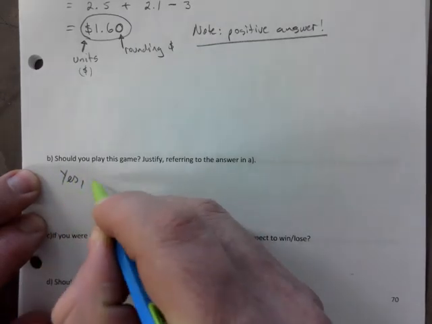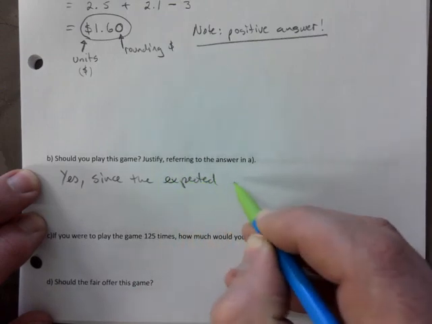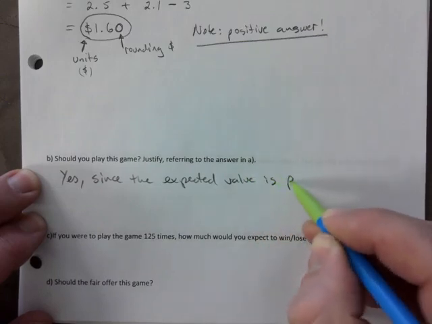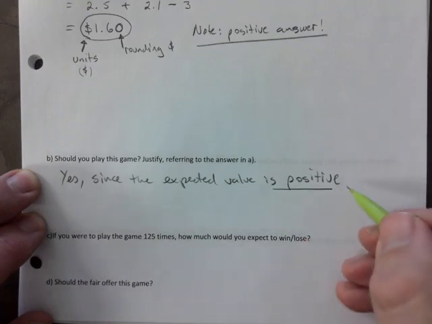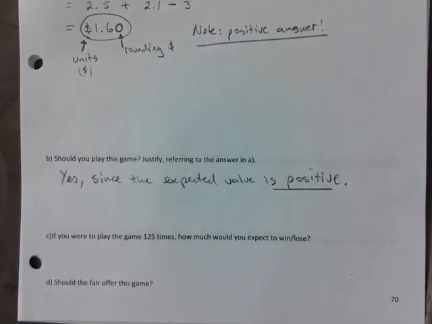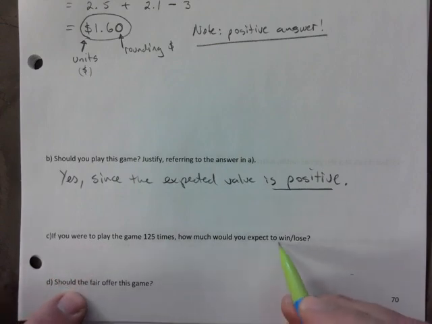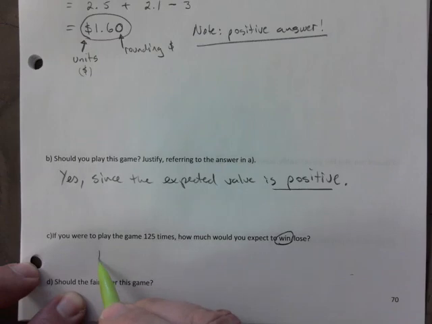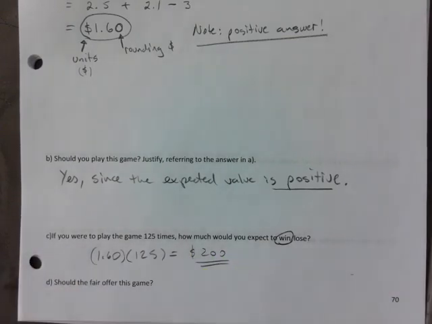And I would say yes, since the expected value is positive. That's it. If you mention that, you got the mark. It'll be worth 1 mark usually. C. If you were to play this 125 times, how much would you expect to win or lose? Well, we know we're winning because it's positive. So you would go 1.60 times 125. I have not seen them do this, but you would expect to have 200 bucks in your pocket.